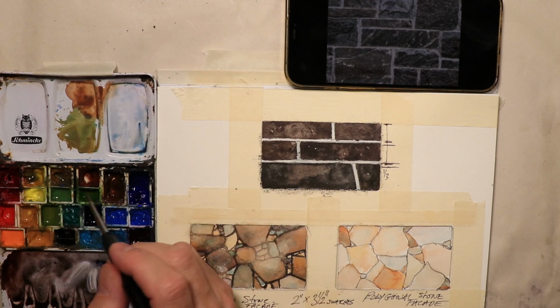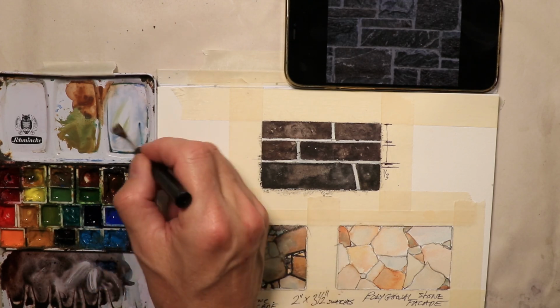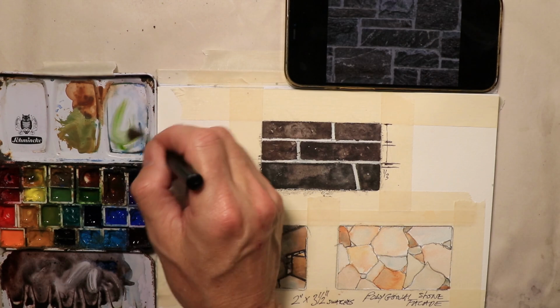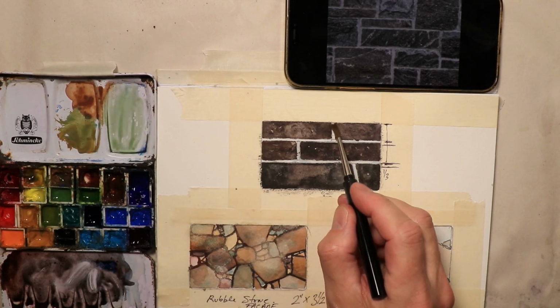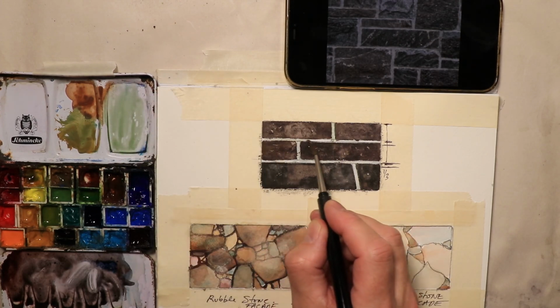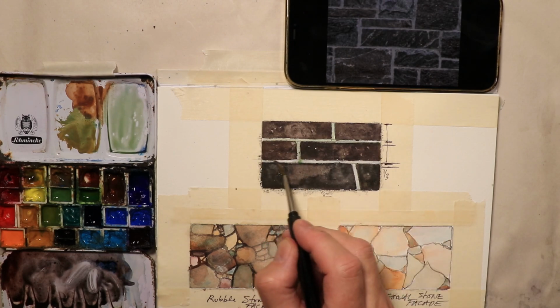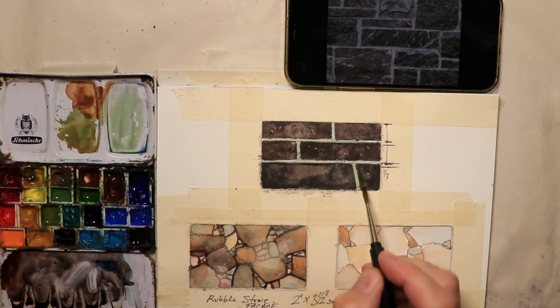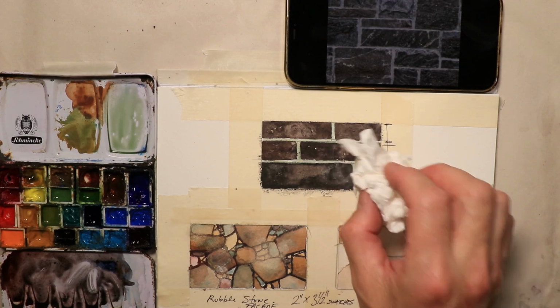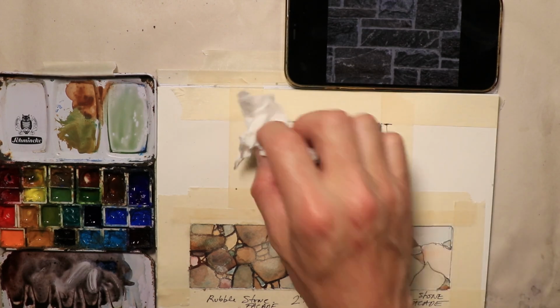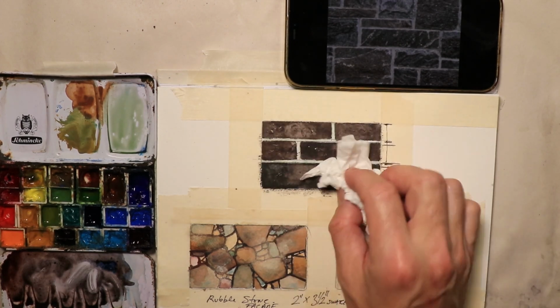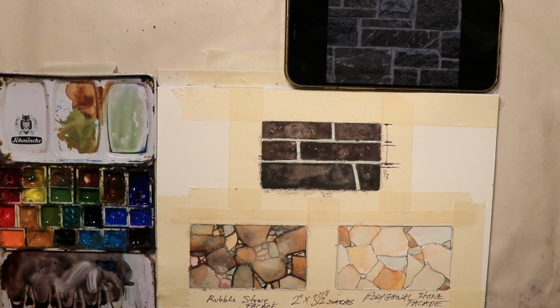We can even add a touch of green to it. We can use some sap green. A little bit of sap green in there. That might look good. And then when we do that, then we lift it up again too. We can blot up a little bit. Perfect. I think that looks just right.